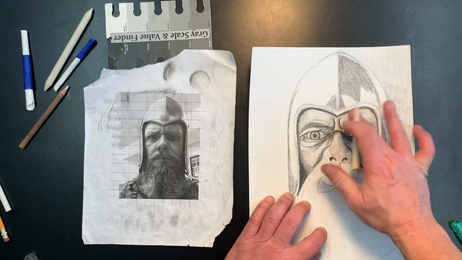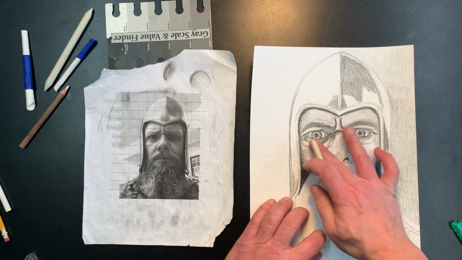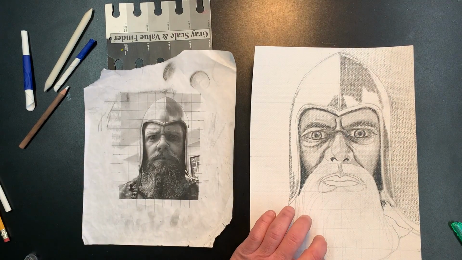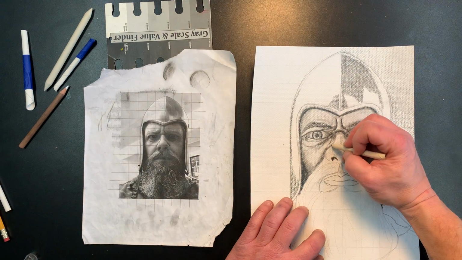I'm going to give a little bit of value to everything just by dropping that finger across there. We can always lighten that back out later if we need to.